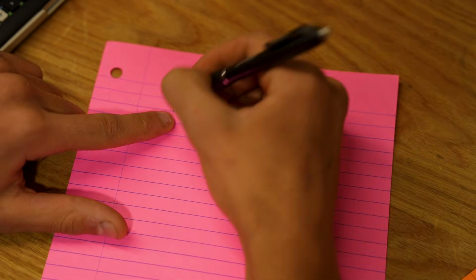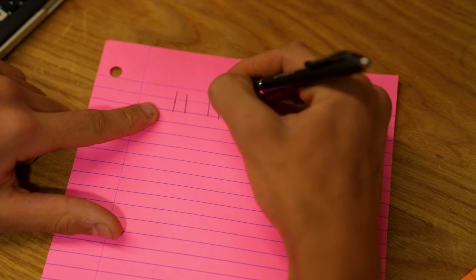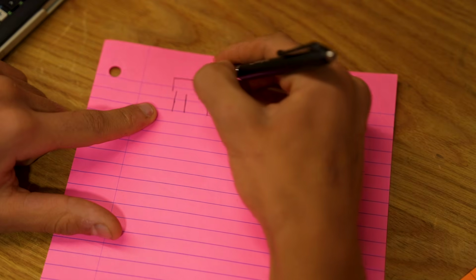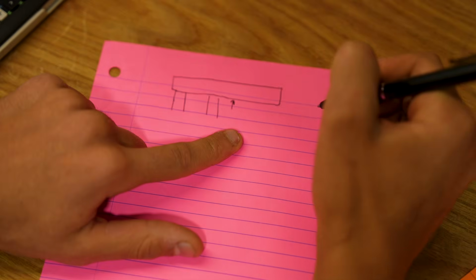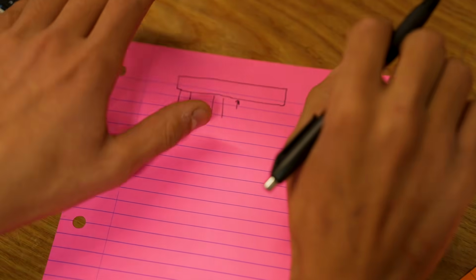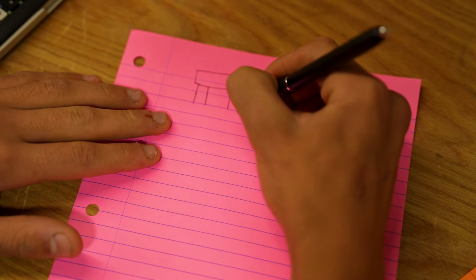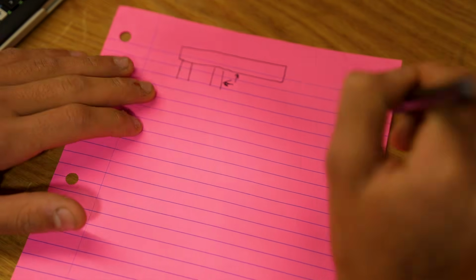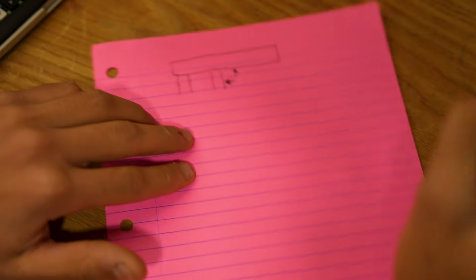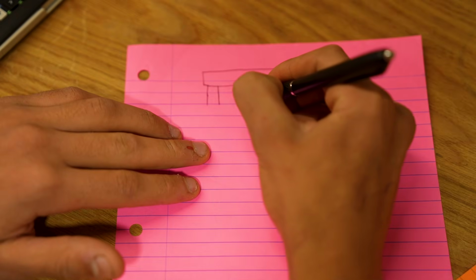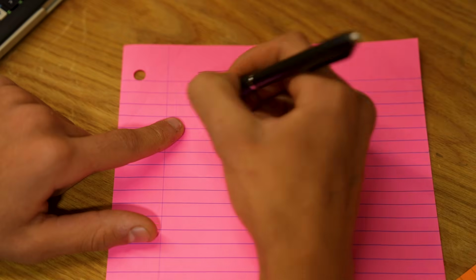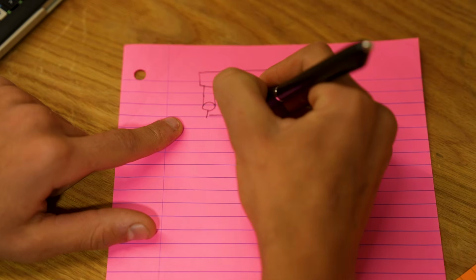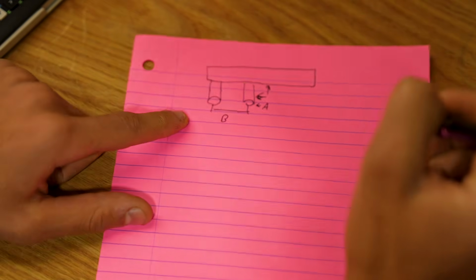So we have stud number 1, stud number 2, hook. We have one load that's counteracting this bending, the bending away from the pole. And then we have our shear load coming in here. All right. We're going to make the assumption that this area is resisting our shear and that this structure is resisting our bending.